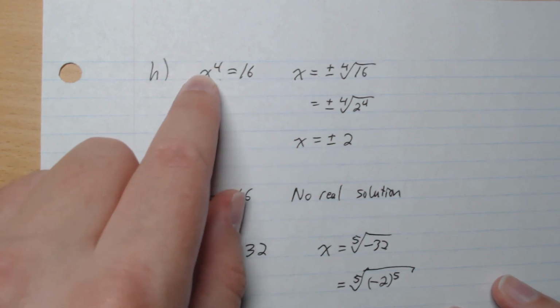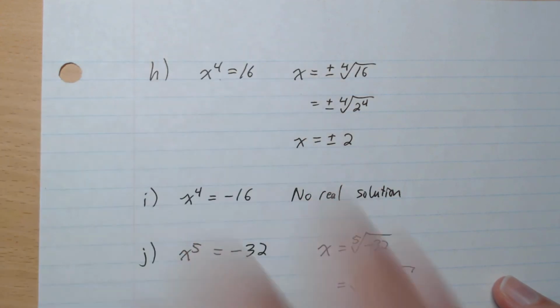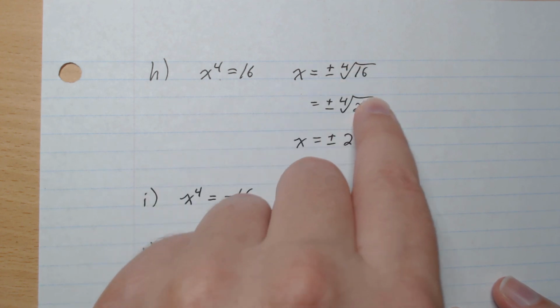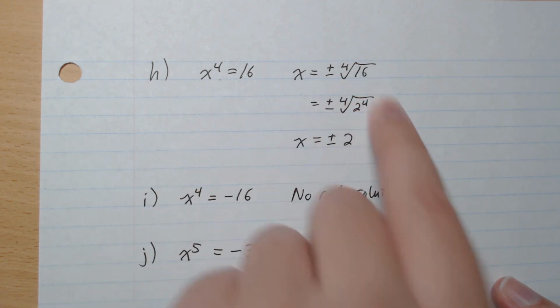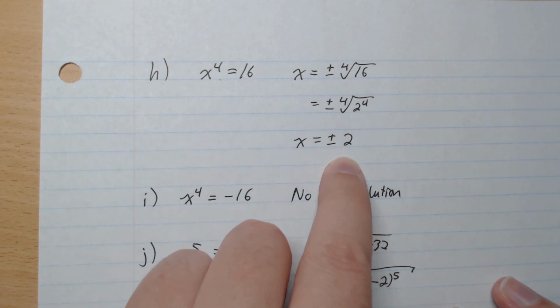H, x to the 4 equals 16. So we do fourth root to both sides, plus or minus, don't forget. 16 can be rewritten as 2 to the 4. So fourth root of the exponent 4. These cancel out like that. What's left is plus or minus 2.